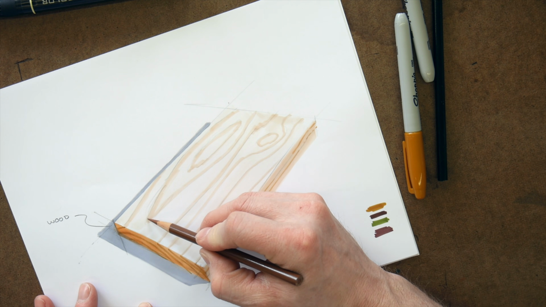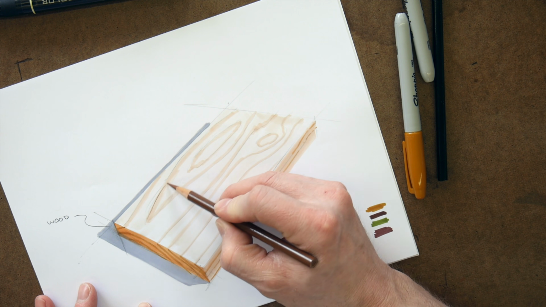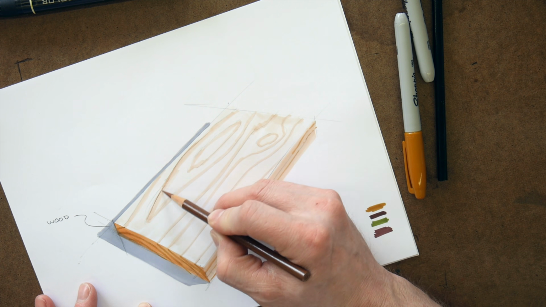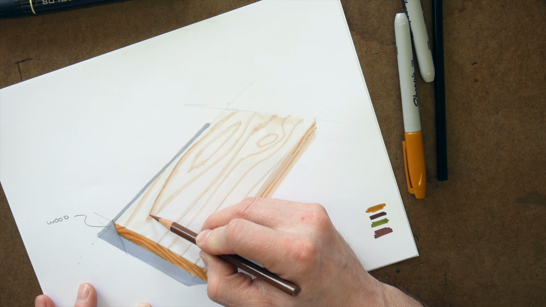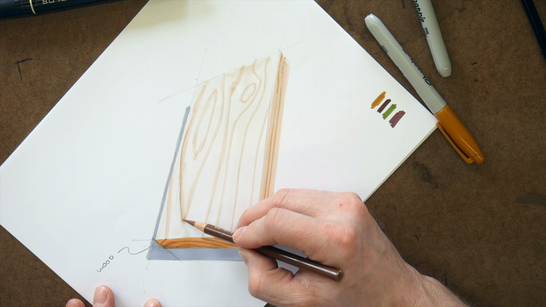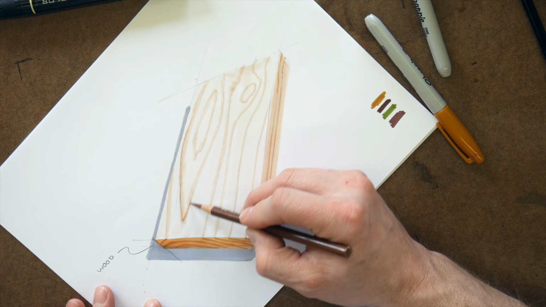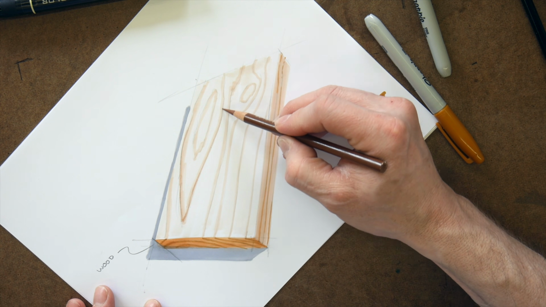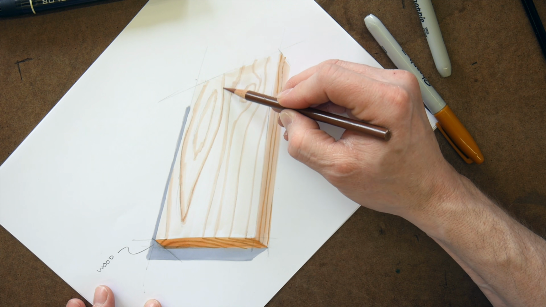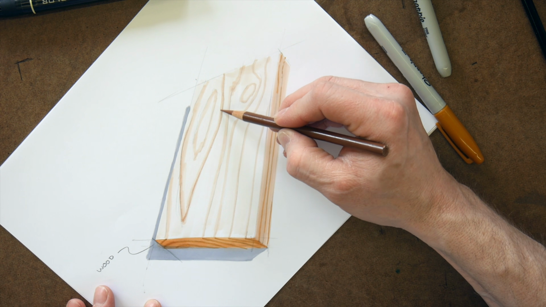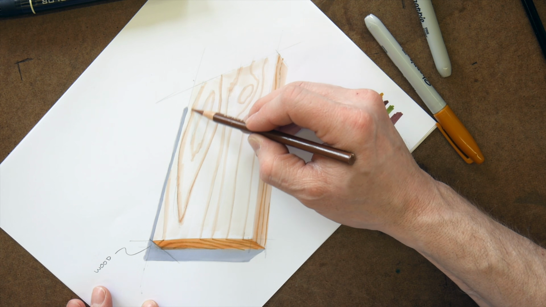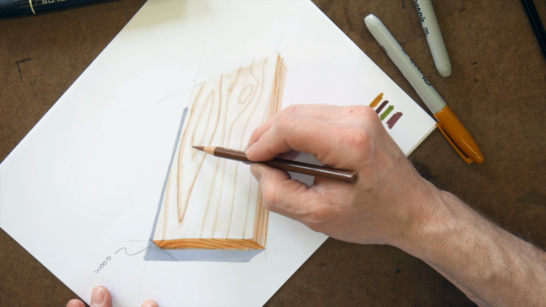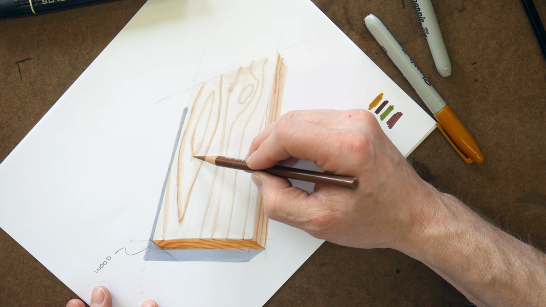So I go back, I look at my sample piece of wood, and let's get out a brown Prismacolor. And this is going to get us a little bit more contrast in the wood grain here. And I'm doing this along the outside edge, and I'm laying the pencil down relatively flat because I want this to fade, to go from dark to light in the wood grain, very much the way wood grain is on a piece of pine. I'm being relatively meticulous here because I am trying to simulate a specific type of wood.